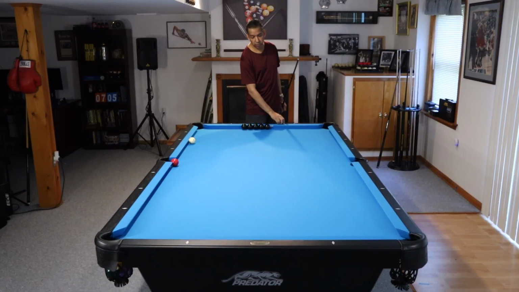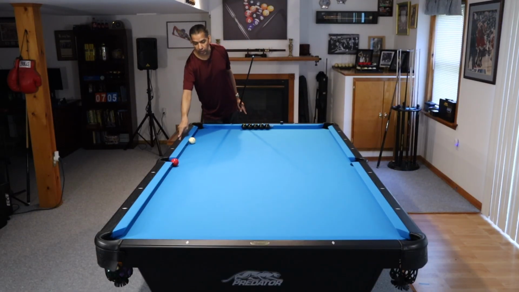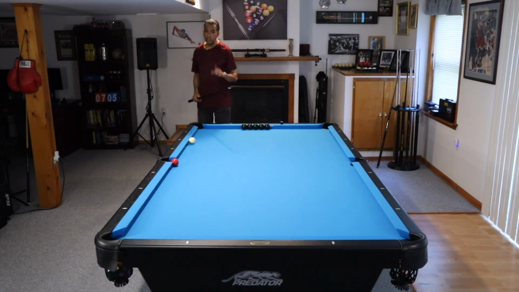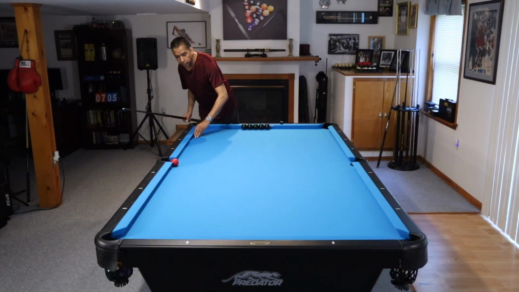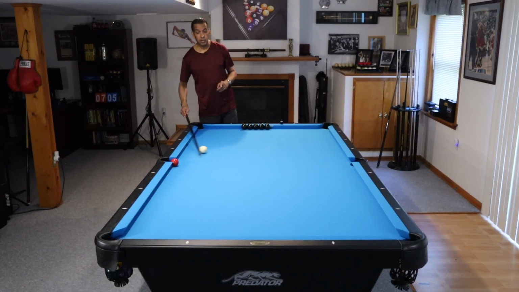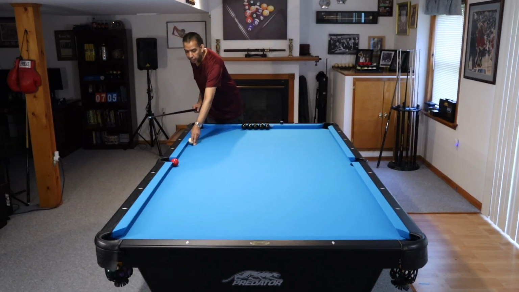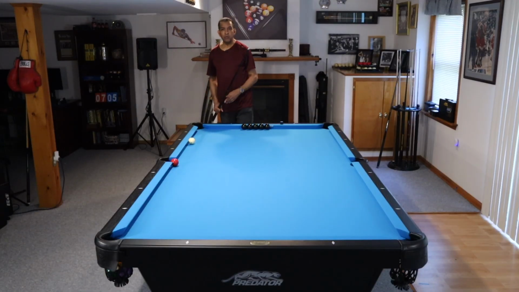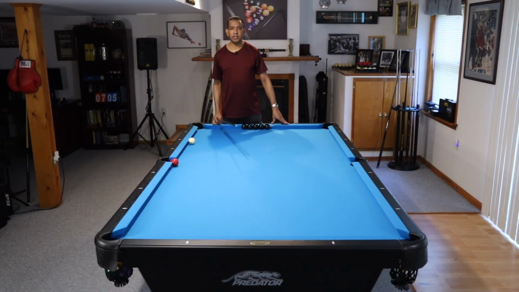We have a situation where our cue ball is up against the rail. I'm shooting it from this diamond just to give you a reference, but you could shoot it from back here. You could even shoot it from here, but you've got to get really exotic with it. So I'm going to shoot it from here to kind of split the difference. And what we're doing is kicking this ball in. This is a common shot, guys.